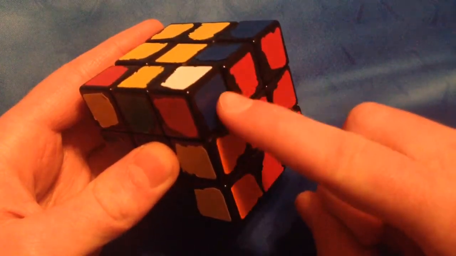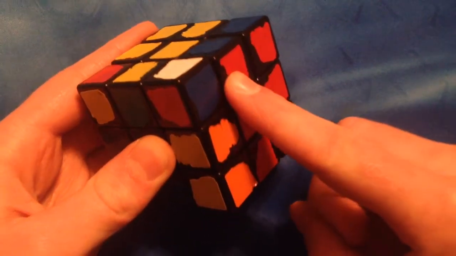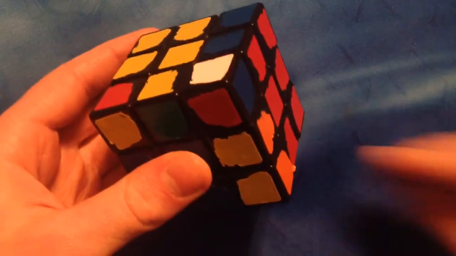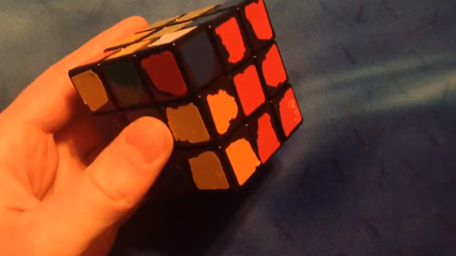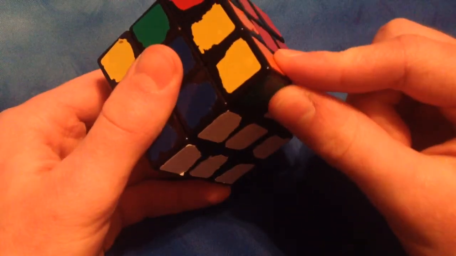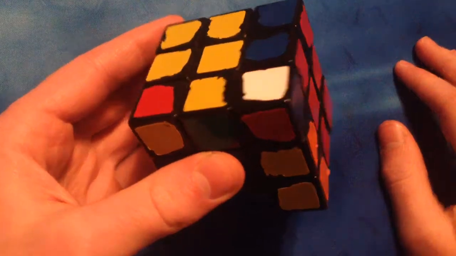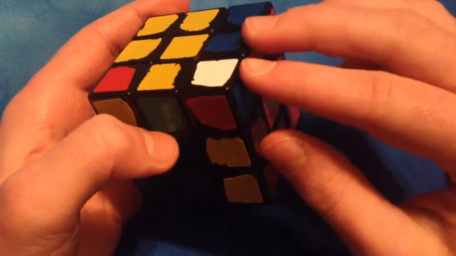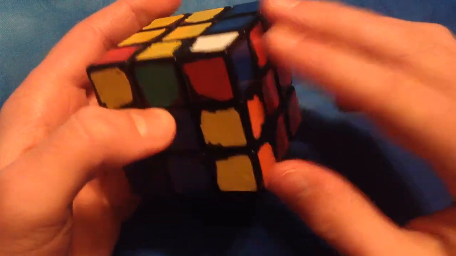they are opposite colors. So what you do, it's kind of similar to the last one I showed you. You put it above an empty slot, and then you find the layer that contains both of the pieces. In this case, it's the right layer.